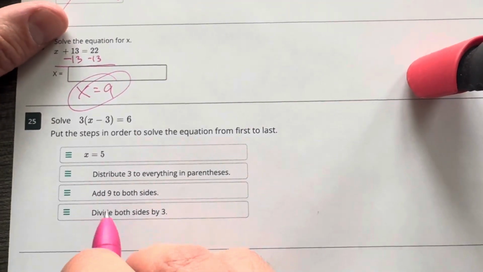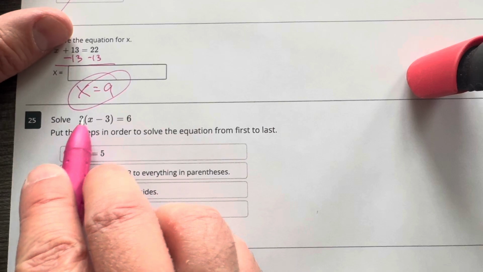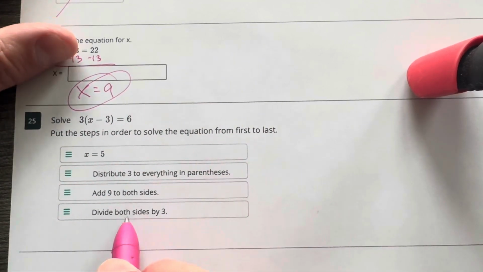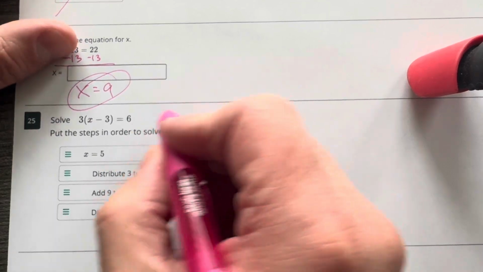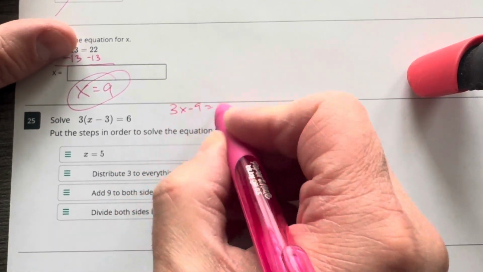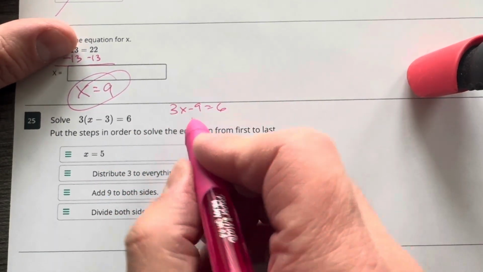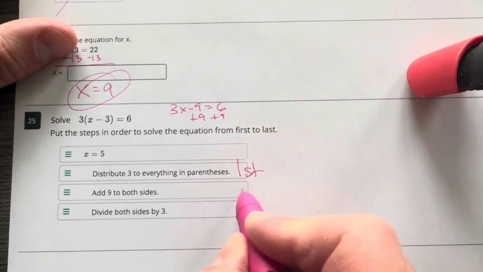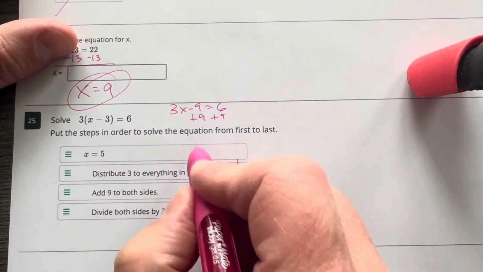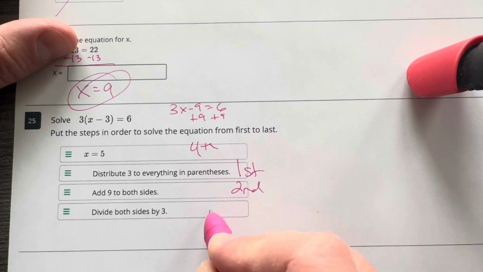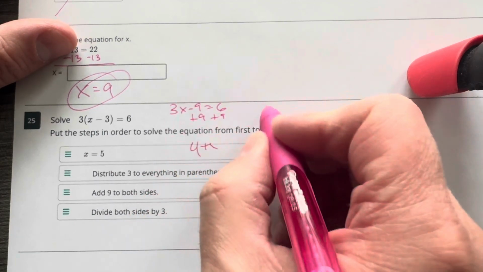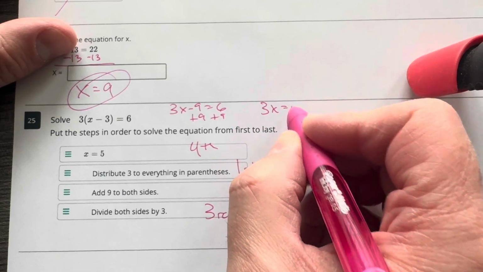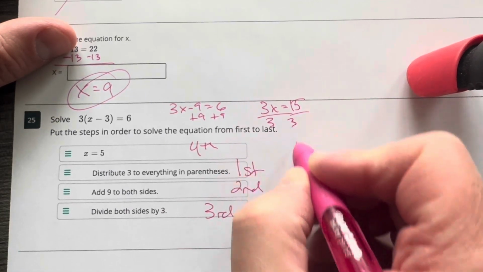25, last one. Let's go ahead and put these steps in order. So what would we do first? I'm distributing that 3 to both terms. So distribute 3 to everything. That's step 1. Once I do that, I have 3x minus 9 equals 6. Next step is to add 9 to both sides. So that's second. We know the answer has to be the last step. So divide both sides by 3 needs to be step 3, right? Because if I had this problem, then I have 3x equals 15. I'm dividing by 3 on both sides, right?